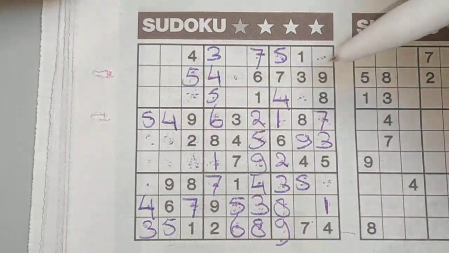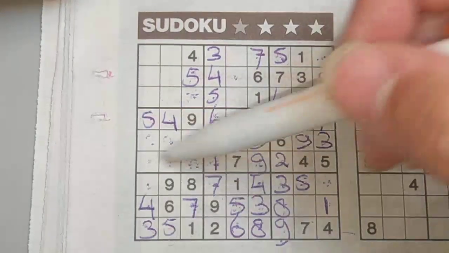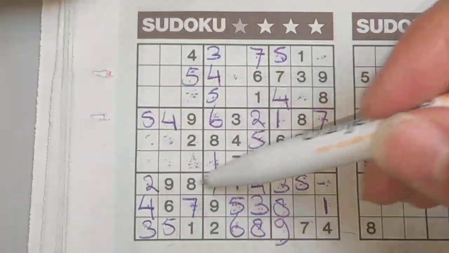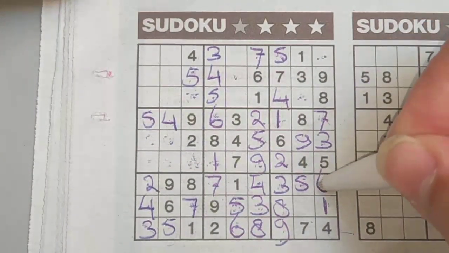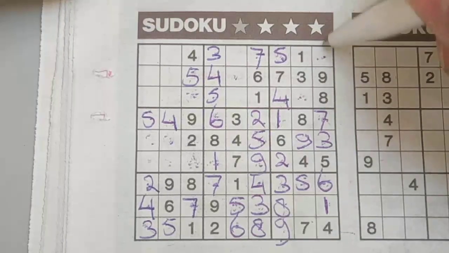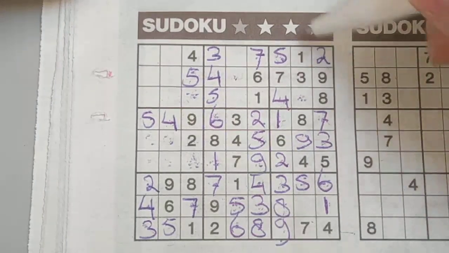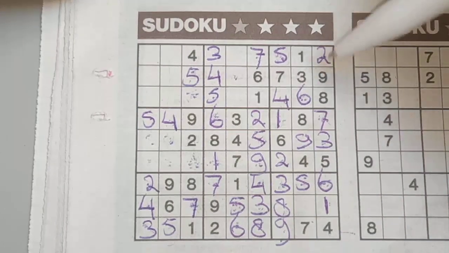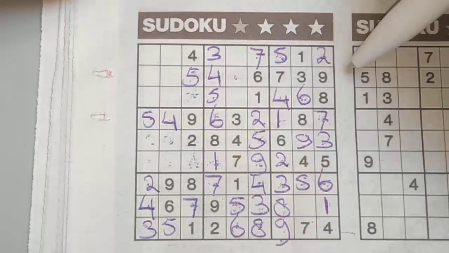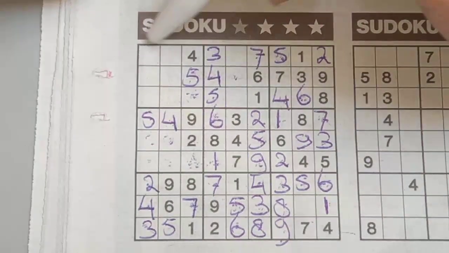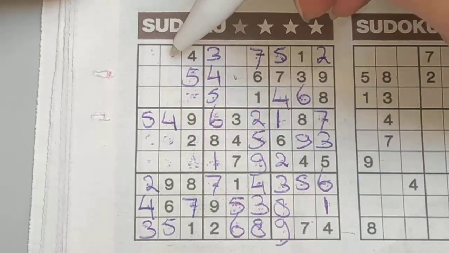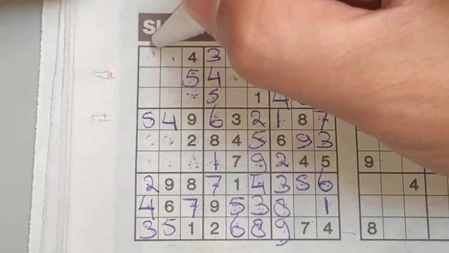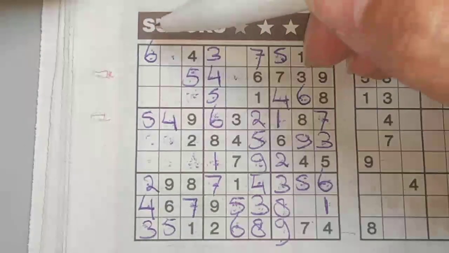Need to wait. 1 box left in this big square for the number 2. 1 box left in this row for the number 6. 1 box left in the last column for the number 2. 1 box left for this big square for the number 6. 6 in this row, 6 in the second row. So in the first row, the only two places for the 6 should be here or there. I see here 6. No 6 there. 6 should be here.